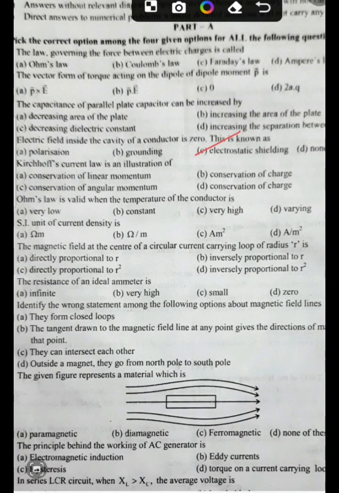Kirchhoff current law is an illustration of conservation of charge. So you can either write B or D. Both the options are correct. Ohm's law is valid when the temperature of conductor is constant. So this is as in the statement of Ohm's law.